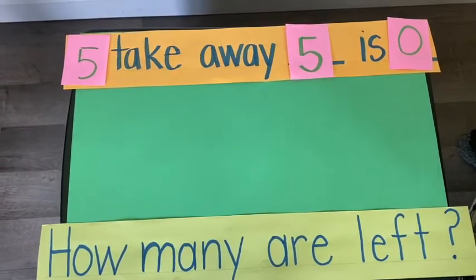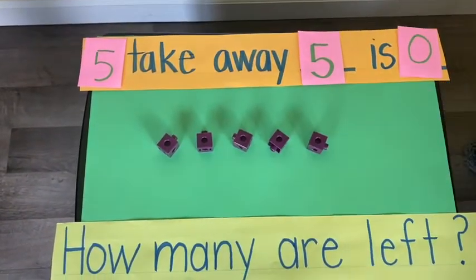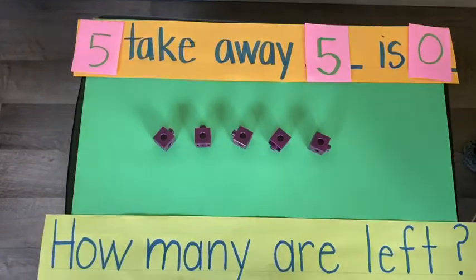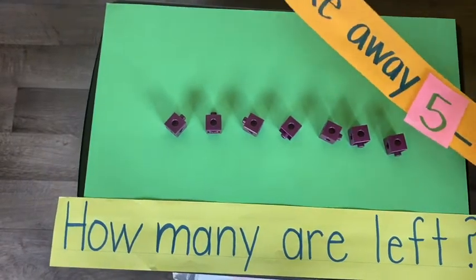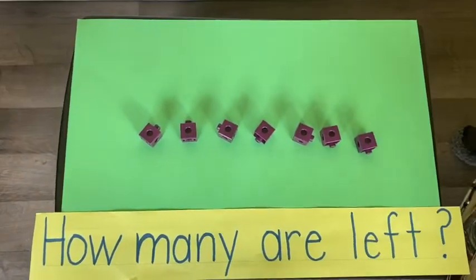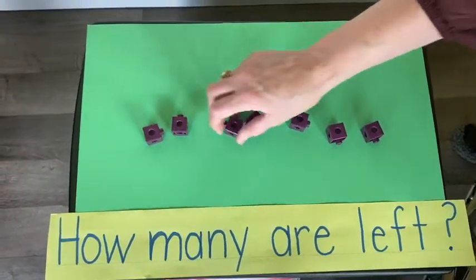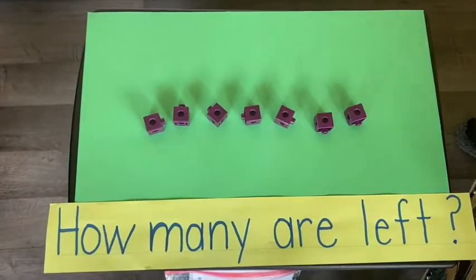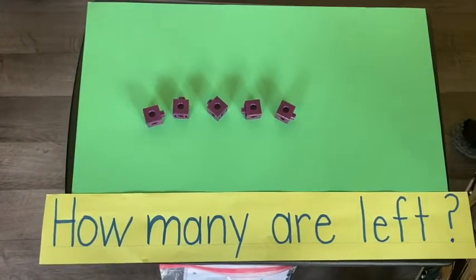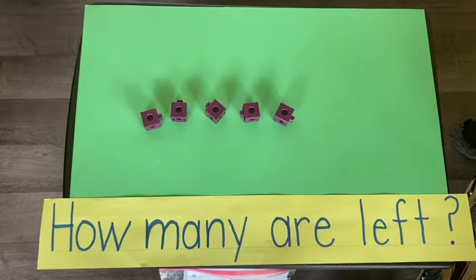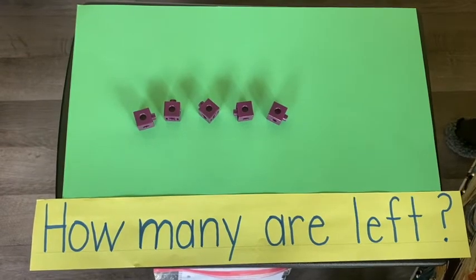Great. Let's try now to put down 7 counters. So I'm going to add 2 to that group. I'm going to take this away because now we're just going to do these a little quicker. Okay, we're just going to practice. All right, ready? So you're going to listen to me. I'm going to say, there are 7 blocks, and I would like you to take away 2. How many are left? You're right, 5. So shout out your answer, and I know I'll hear it.